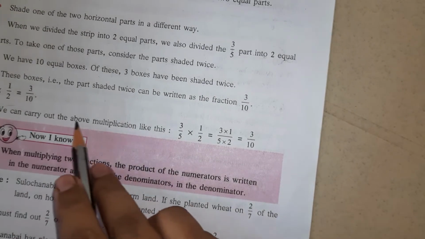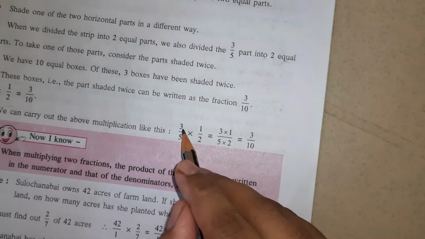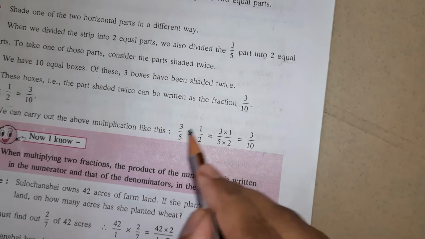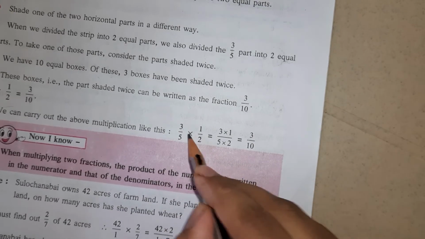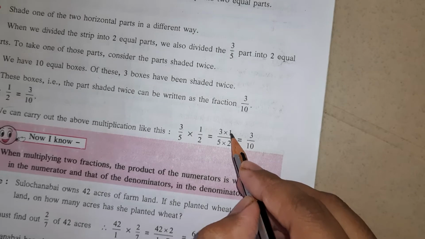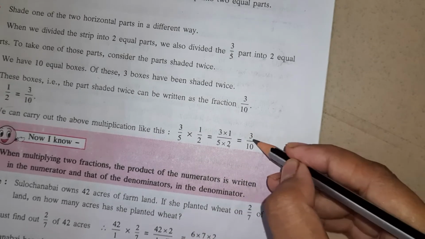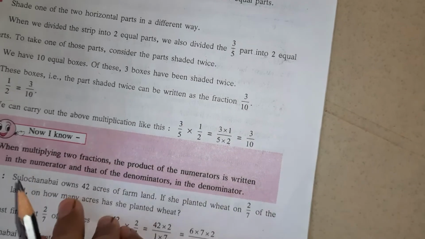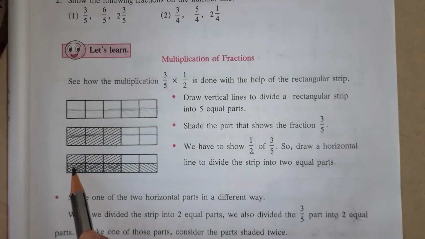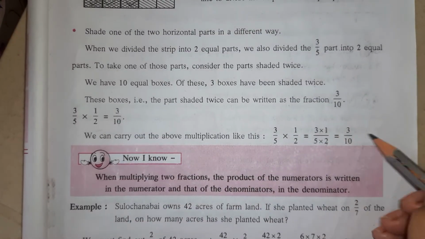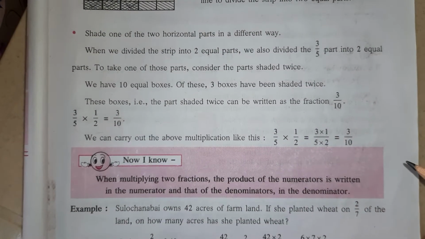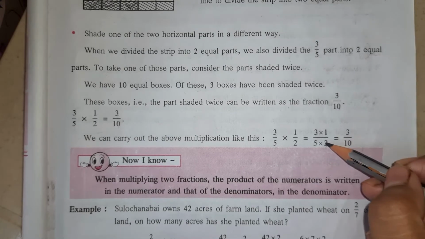Okay, we can carry out the above multiplication like this. So 3 upon 5 into 1 upon 2 means 3 into 1 upon 5 into 2, and 3 ones are 3, 5 twos are 10. By doing the activity also we got the answer 3 upon 10, and by doing this also we got the answer 3 upon 10. So which one is easy?